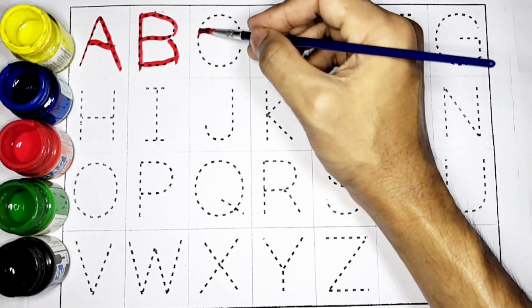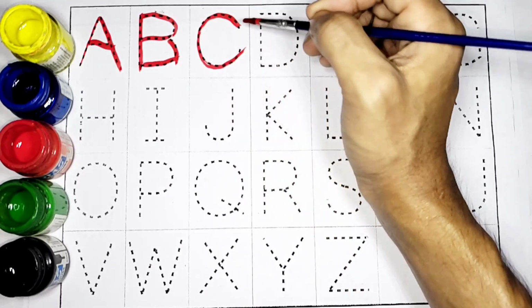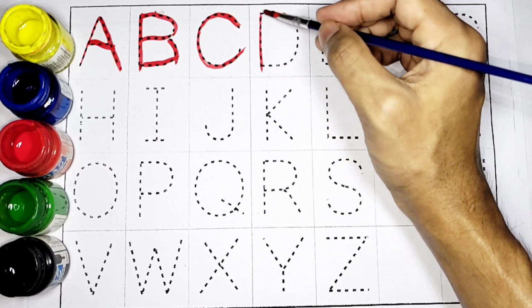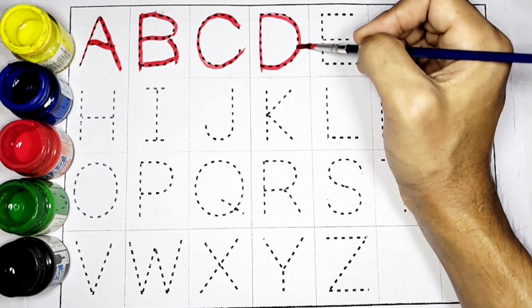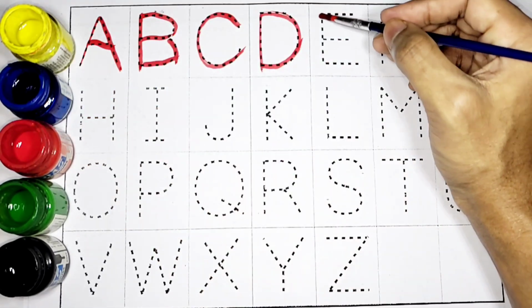The next one is C. C for cow, C for cat. Kids, now we draw D. D for dog, D for doll.